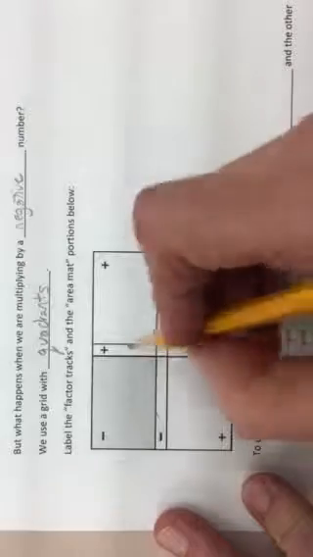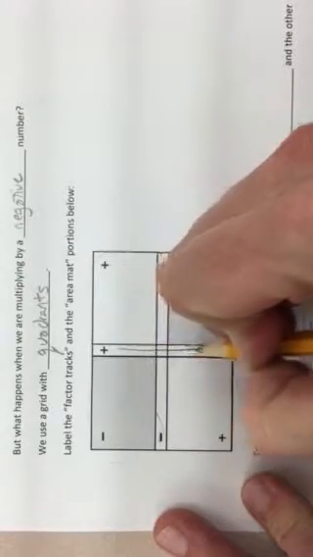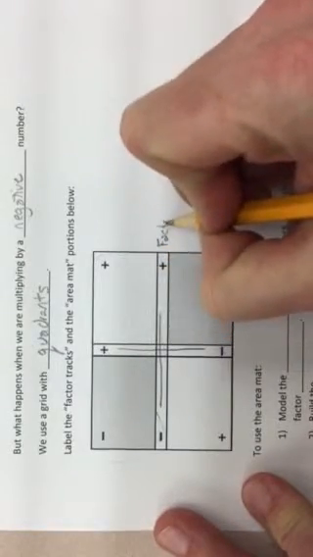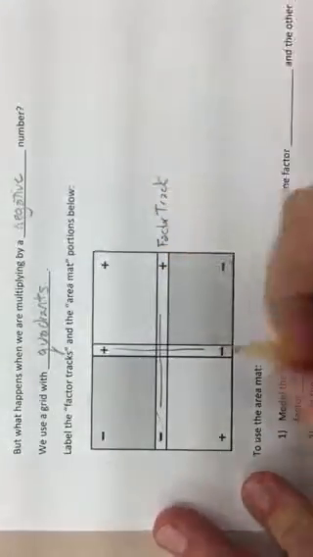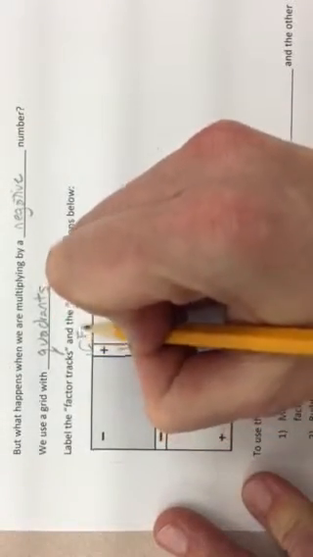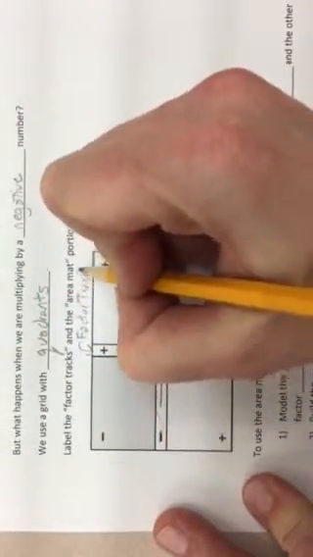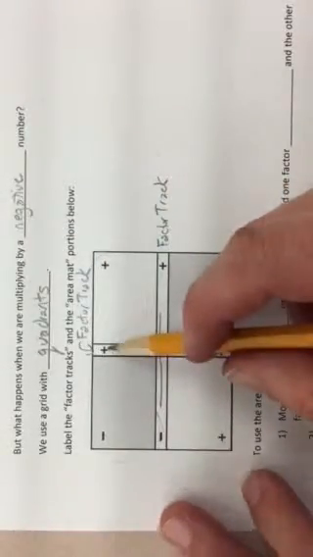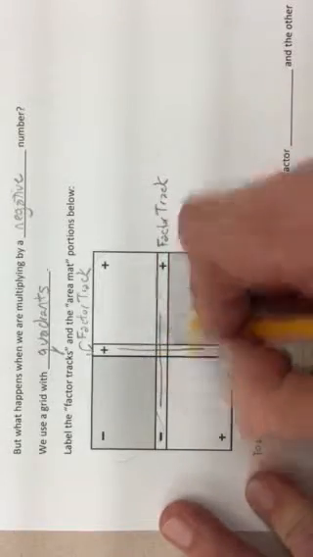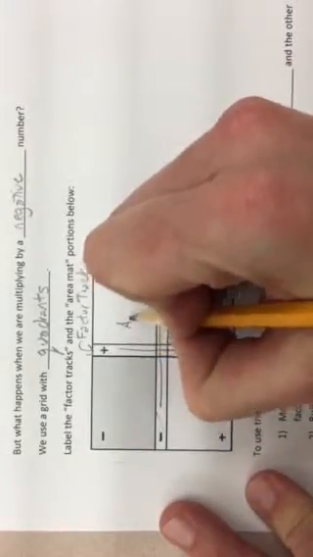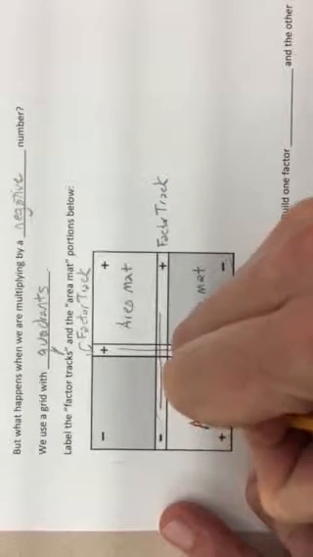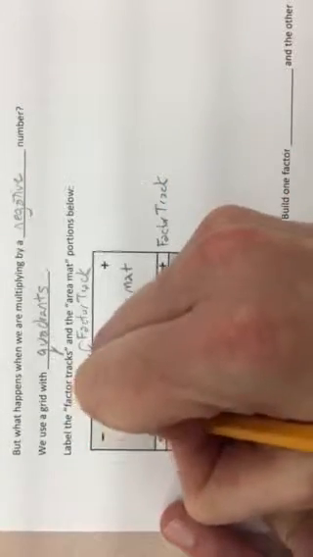So first off, I need you to know that these right here are called the factor tracks. So this is a factor track. We're going to label that. And this right here is a factor track. So to use this mat, we need to be able to talk about its parts. That's part of being able to talk about it. So the vocabulary: factor track, factor track. And then in here, this is the area mat.